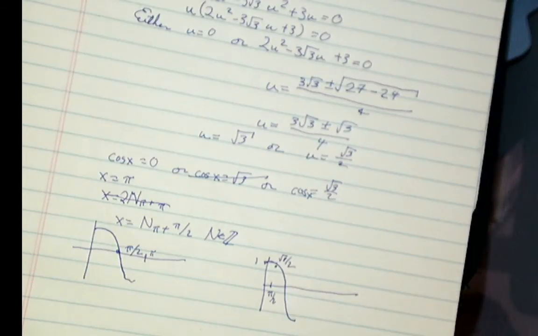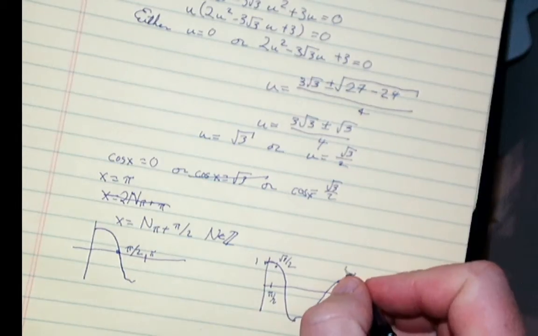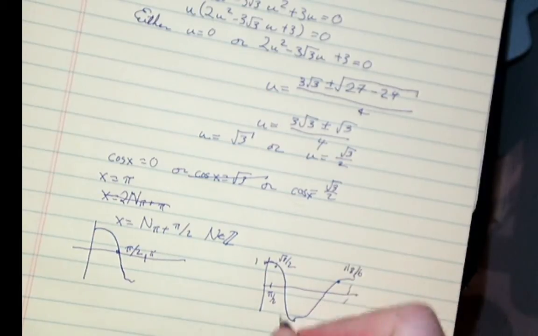But now we need all the other periodicities. So on the way back up to 2 pi, it'll hit it again, up here, at sort of the reflected point. Where's that going to be? Well, it'll be at 2 pi minus pi over 6. Where's that? Well, that's 11 pi over 6. There's pi over 6.